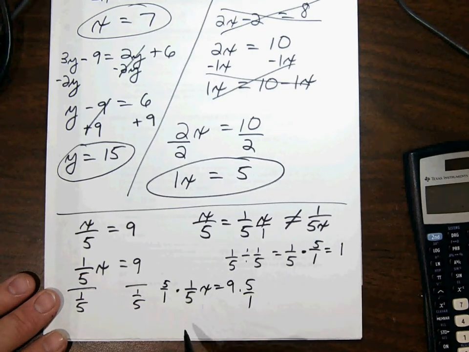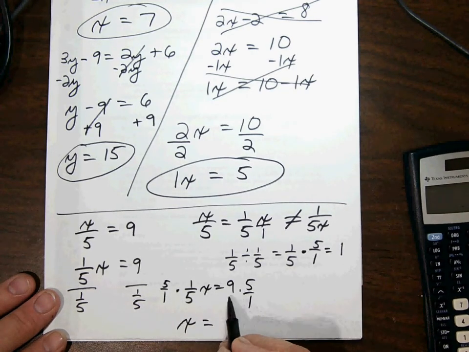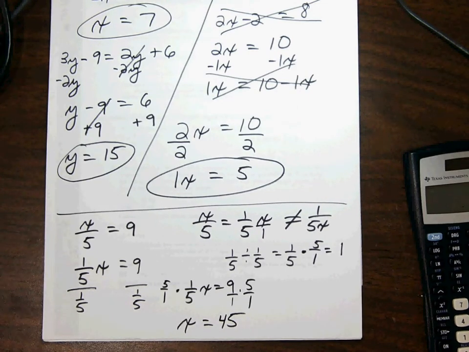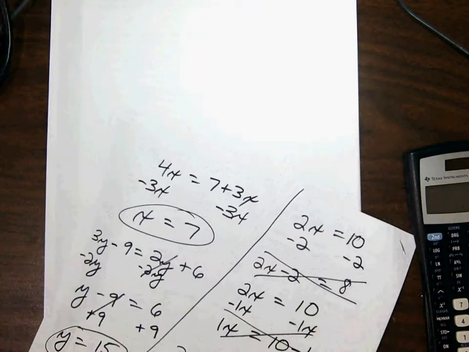So that turns into just x. It's not necessary to have a denominator over here because it's 1. 9 times 5 is 45. x equals 45. So that's how we can tackle a problem with a fractional coefficient. We'll multiply through by the reciprocal of that fraction. Otherwise, we're going to divide through by the coefficient in front of x.